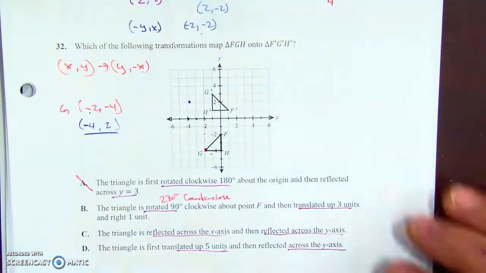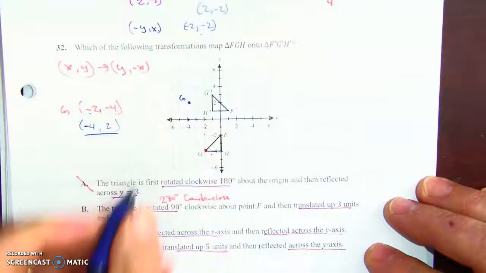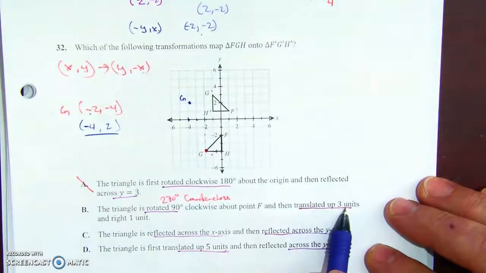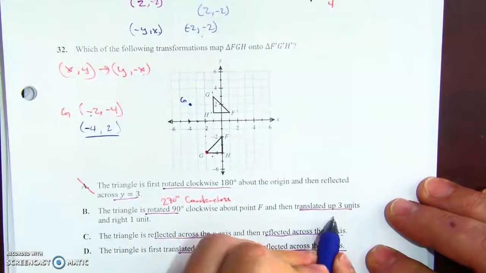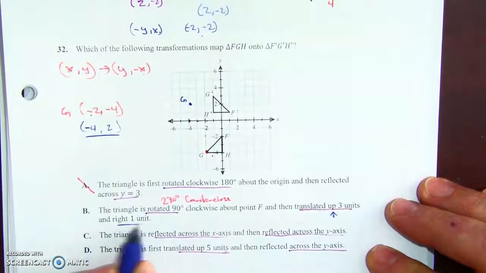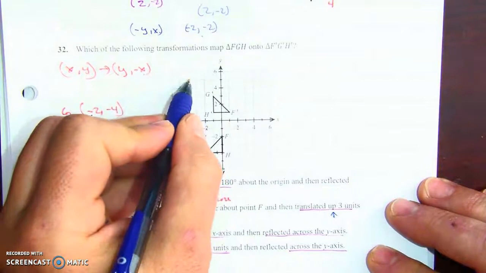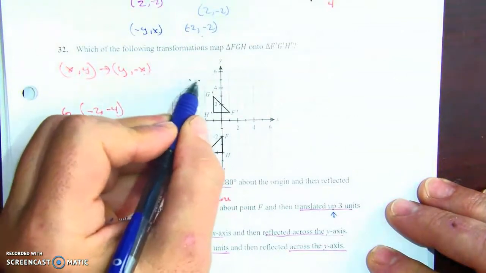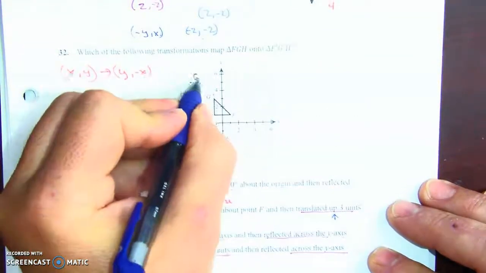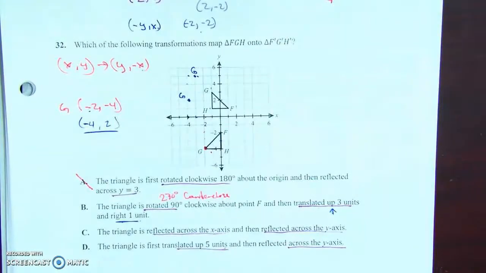Now that's our new G, and then it tells us that we need to translate it 3 units up, and that means 1 unit to the right. So up 3 units, 1, 2, 3, and then to the left 1. And that would be our G there. So that one didn't quite work as we thought it would. Oh, I did something wrong here.